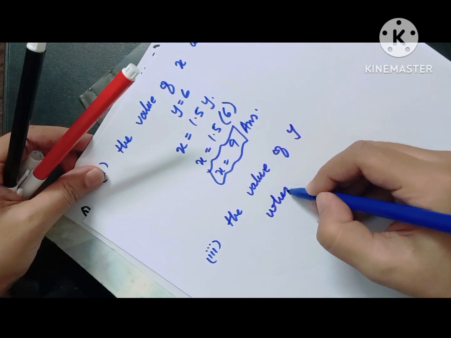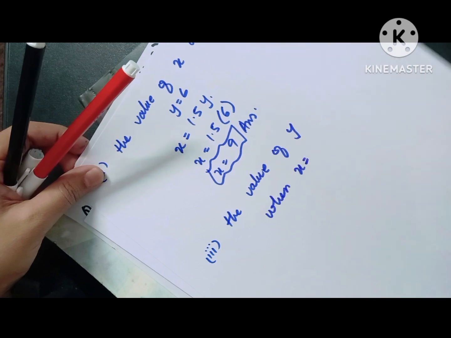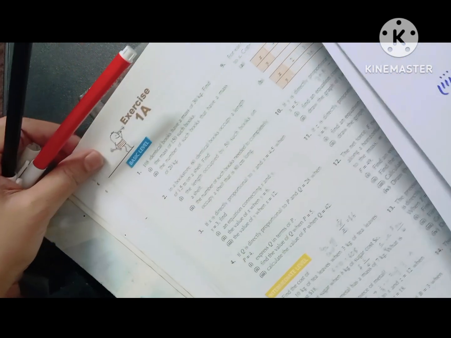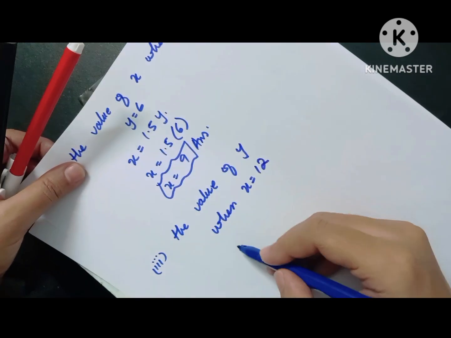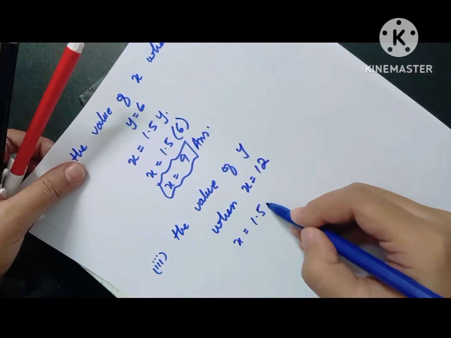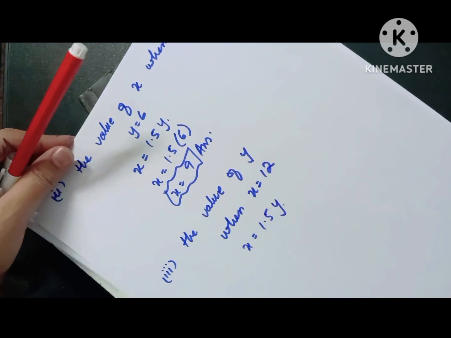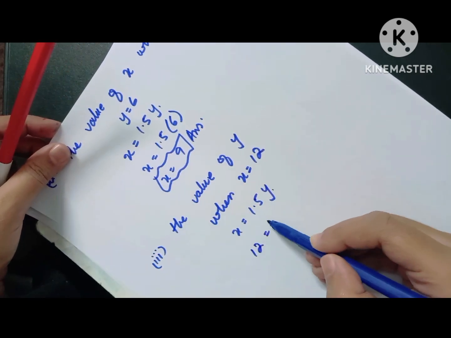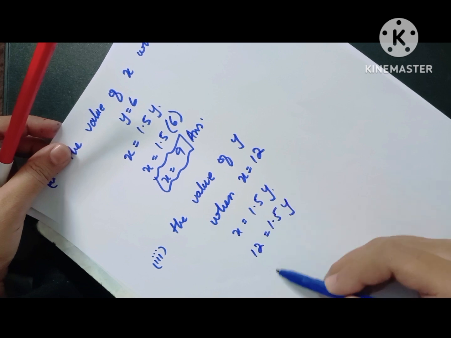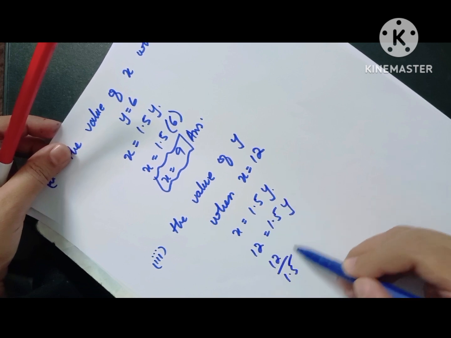Then in the next part, the value of y they are asking to find, when x is equal to what? The value of x is 12. The basic equation was x is equal to 1.5 y for this question. And then x is 12, 1.5 y, and 1.5 will be shifted.